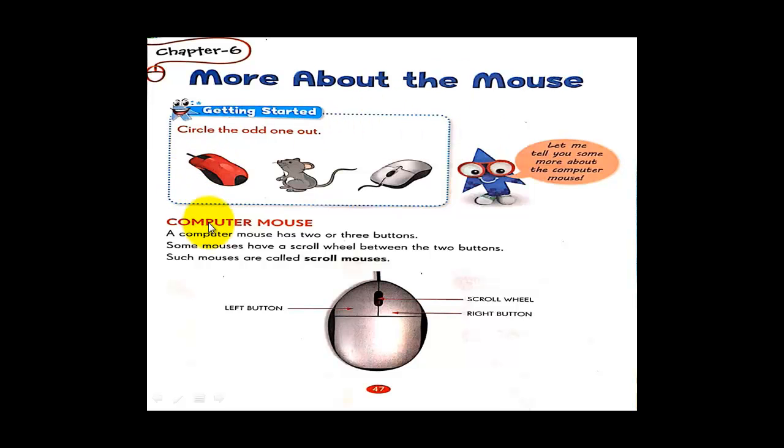How is it? Computer mouse. A computer mouse has 2 or 3 buttons. Some mouses have a scroll wheel between the 2 buttons. Such mouses are called scroll mouses.